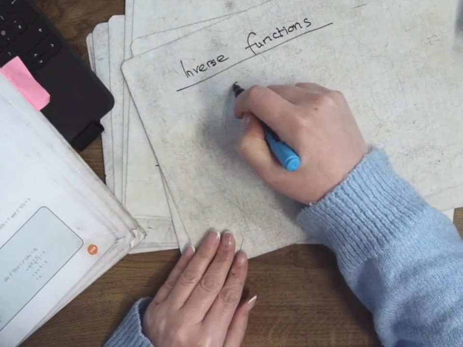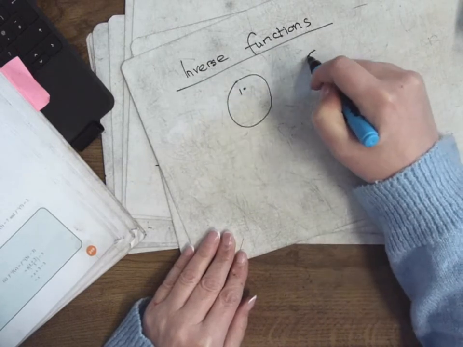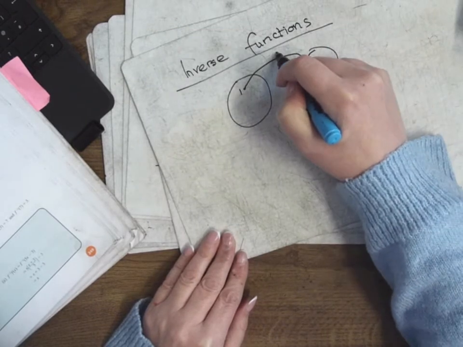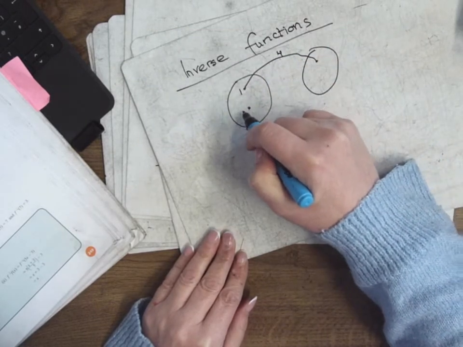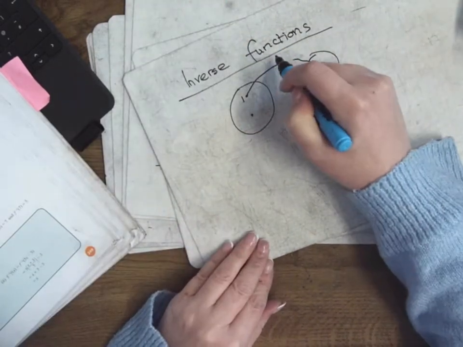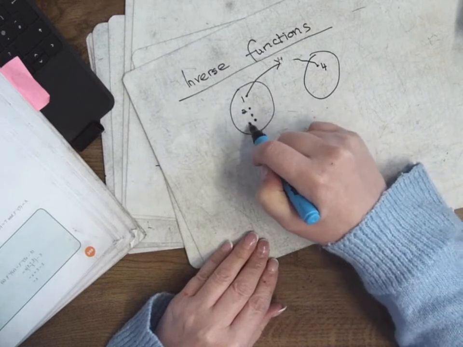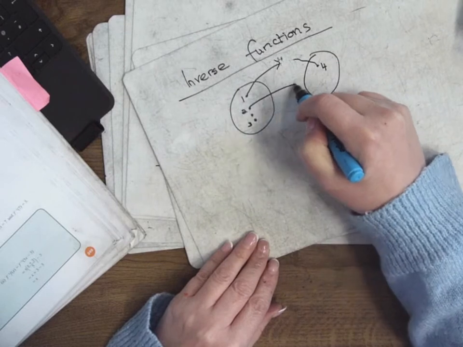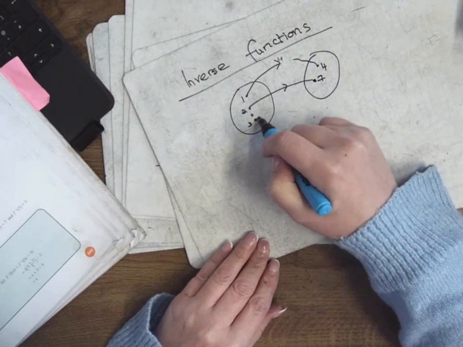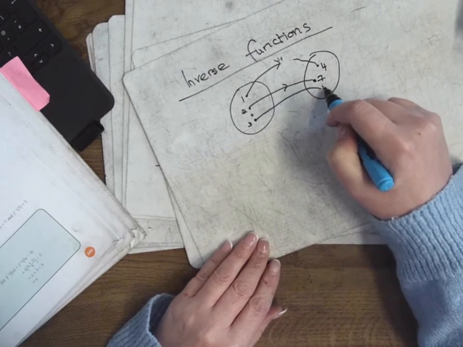Right, if I have a mapping diagram, and I have 1 goes to 4, and 2 goes to 7, and 3 goes to 10.